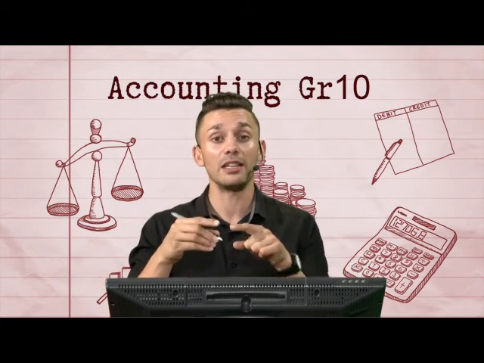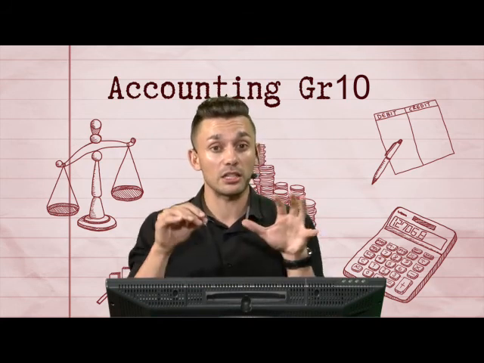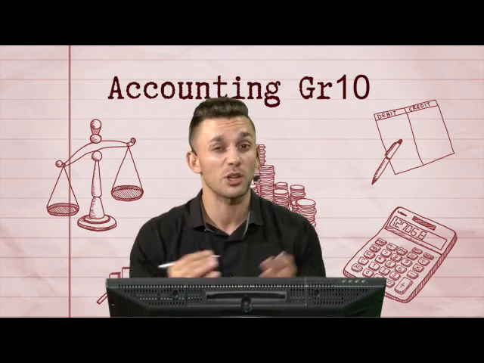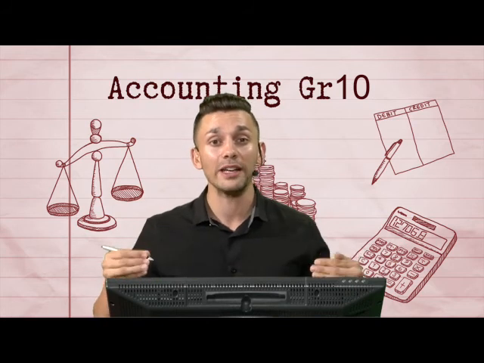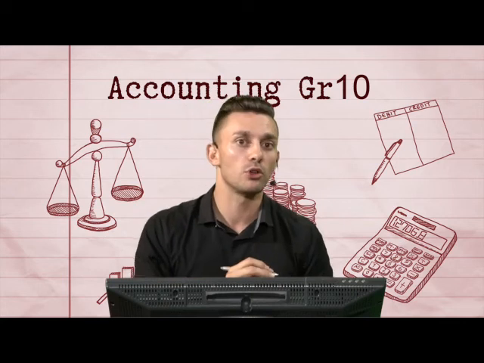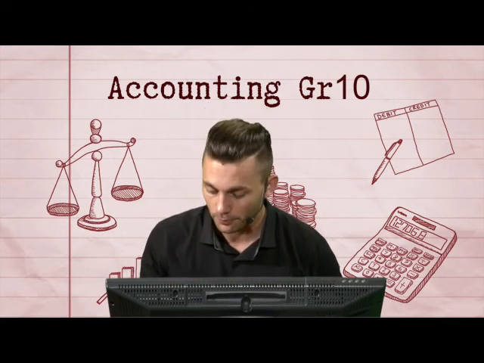If it is not for this year, I need to take it out. And especially in the third term, Grade 10s, we're going to use this principle all the time. But know that all income and expenses need to be matched for a certain year. Let's go and look at GAAP principle 4.